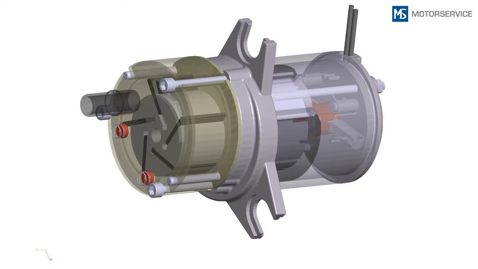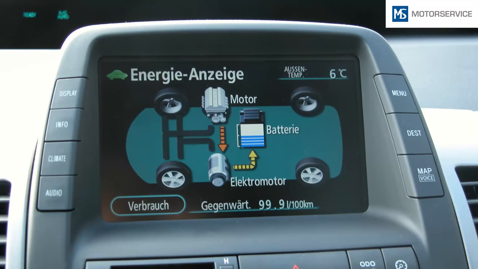Future developments, especially where alternative drive systems are concerned, are increasingly in favor of electric vacuum pumps. They can be switched independently of the vehicle engine and on demand. In hybrid vehicles, they maintain braking assistance when the engine is off.